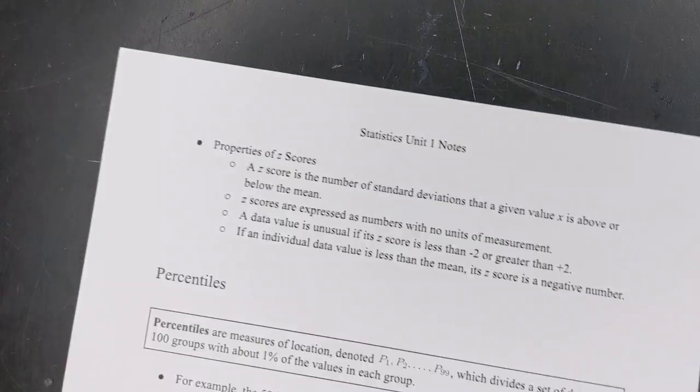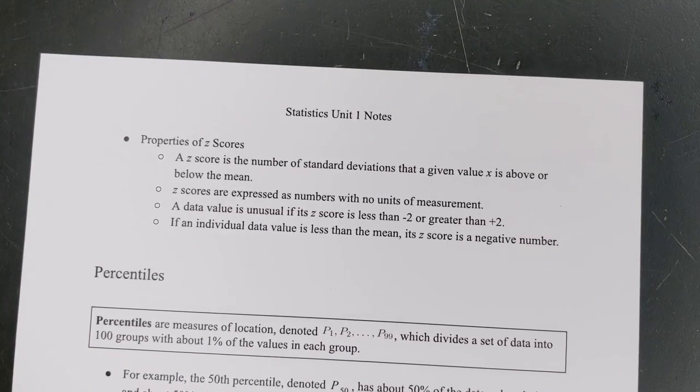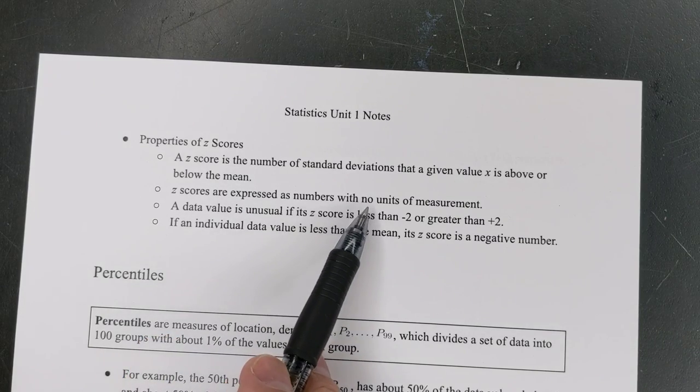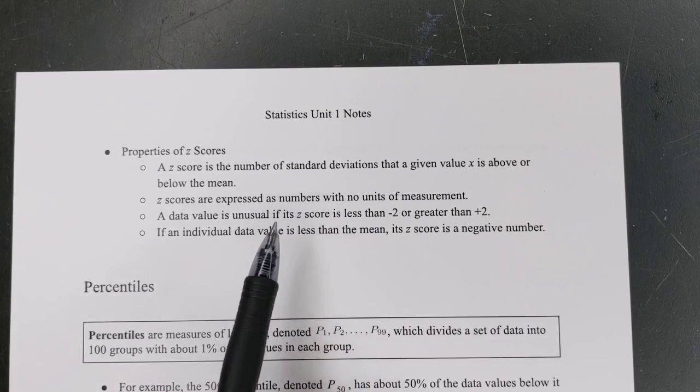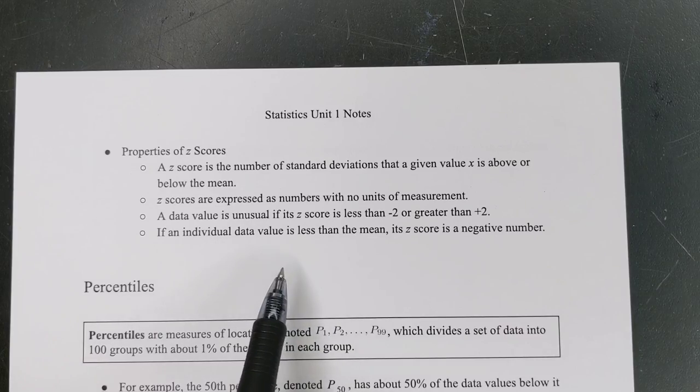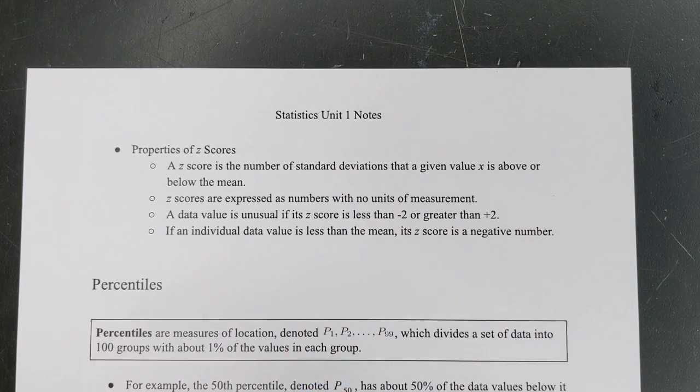Alrighty, that brings us to the properties of the z-score. Once again, it's just a measure of the number of standard deviations. It has no units of measurement; if you think about the math, the units would cancel. When a value is less than the mean, you get a negative number. That's where you get negative z-scores.